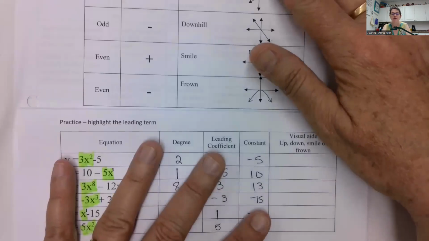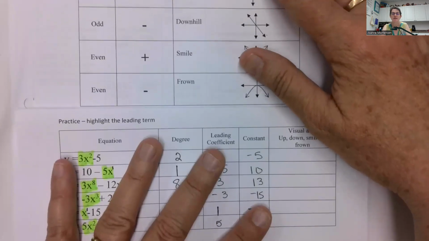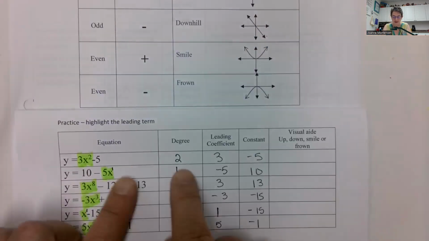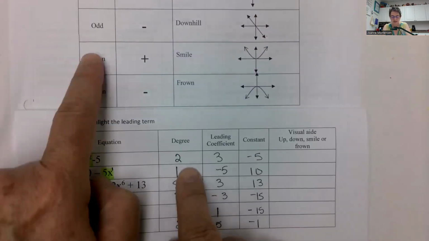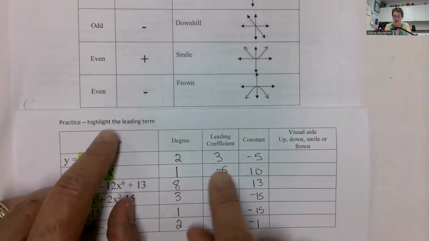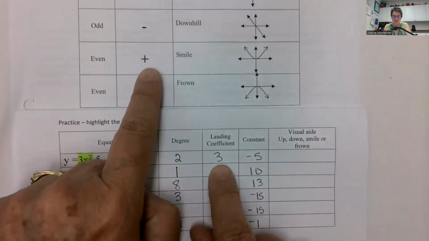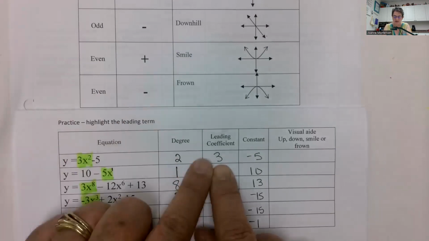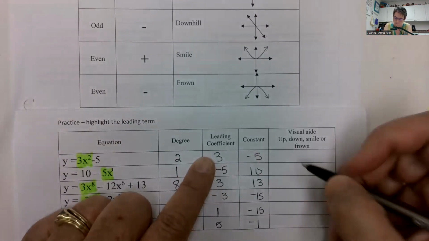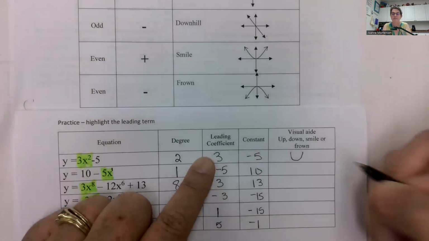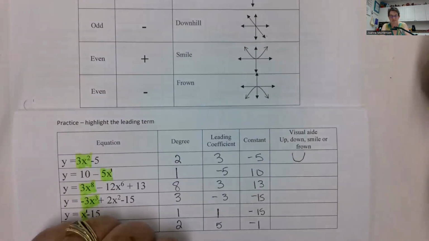Okay, so degree is 2, so I'm down here. I know it's a smile or a frown. The leading coefficient is 3, so it is positive. Boom, it's a smile.